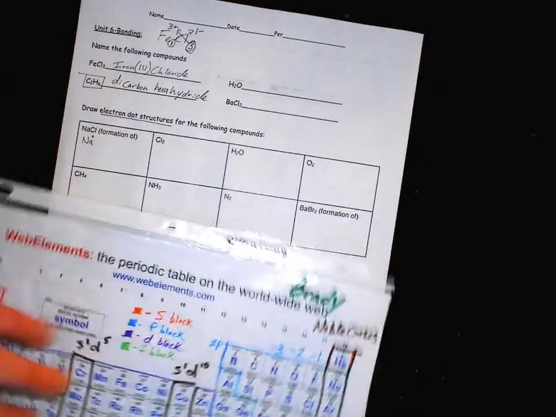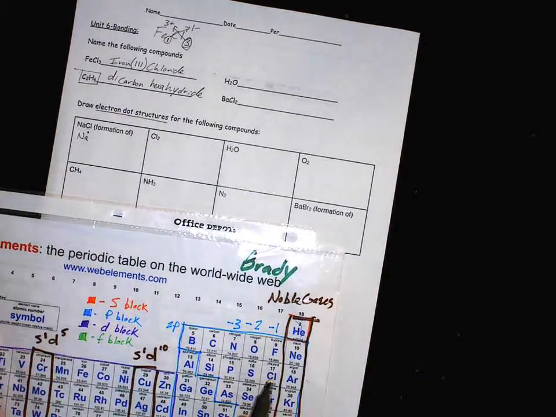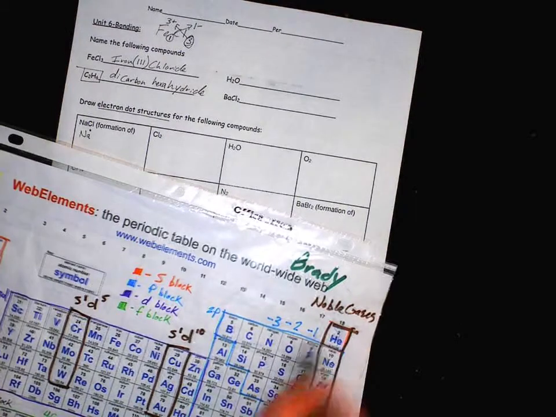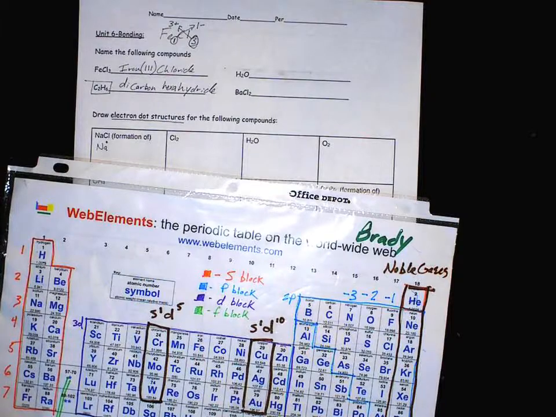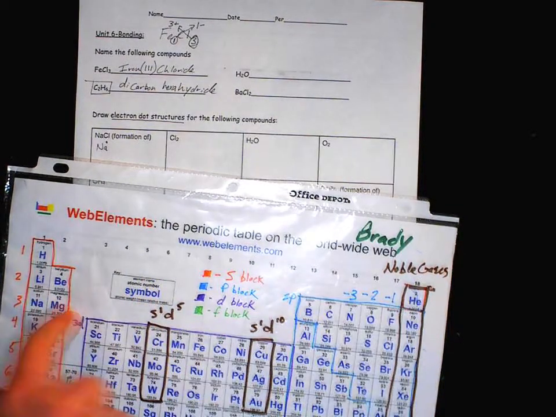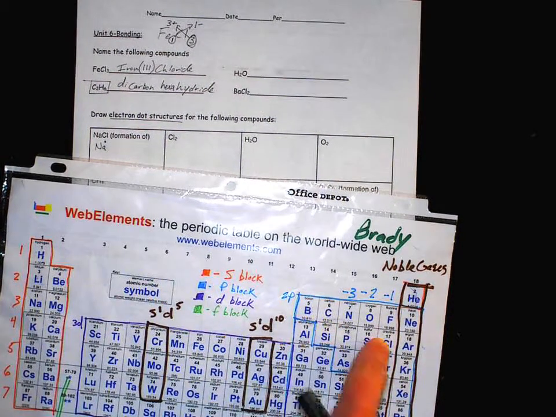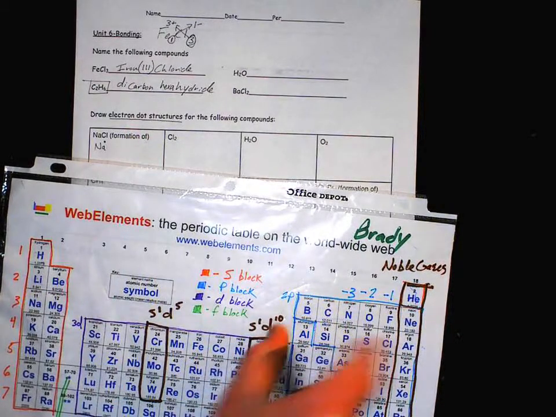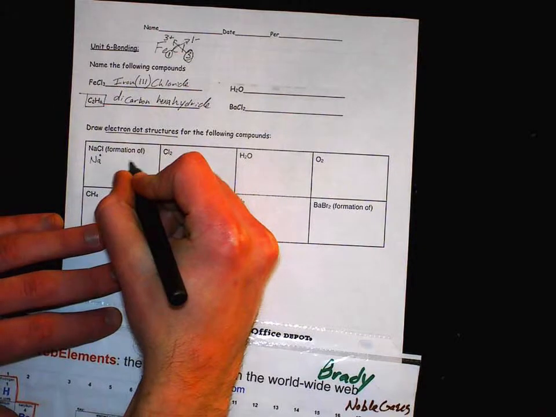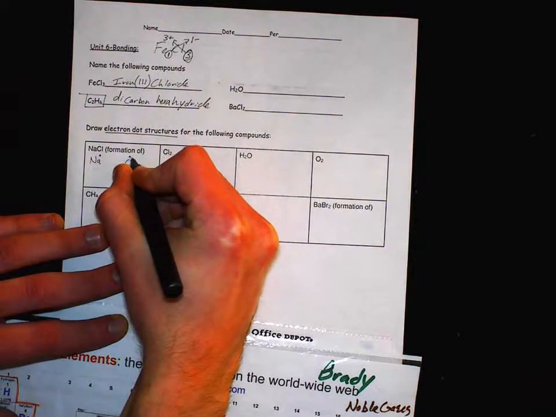Chlorine is in the 7th representative group, and if you look at its electron configuration, the ending is 3s2, 3p5. So 3s2, there's 2 electrons there, plus the 5 from the p orbitals. So there's actually a total of 7 electrons.